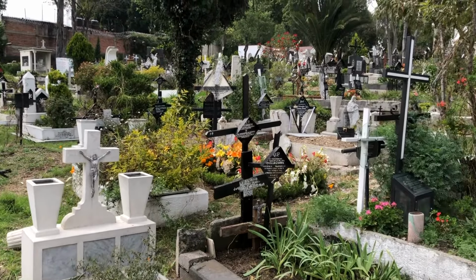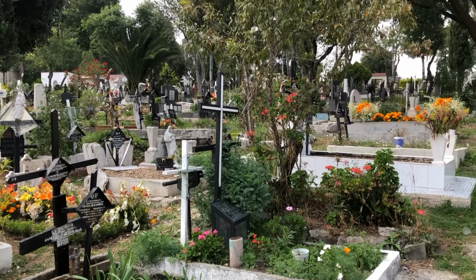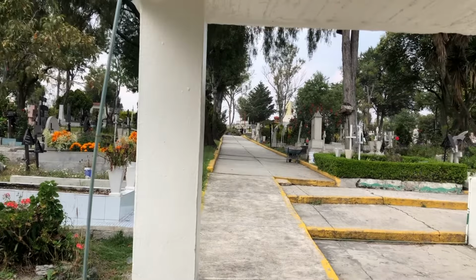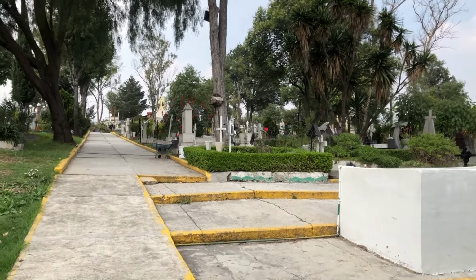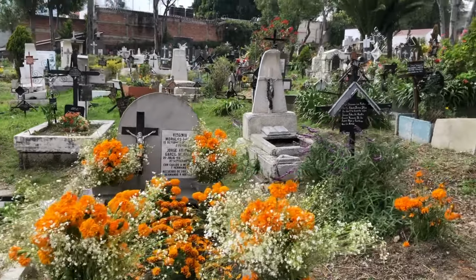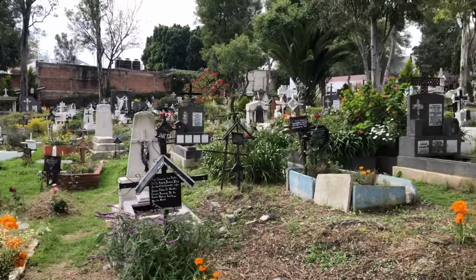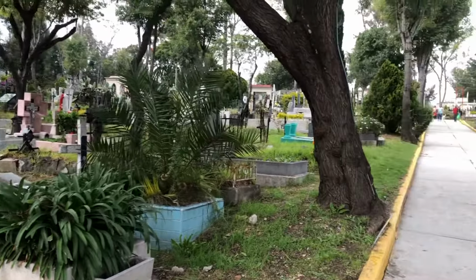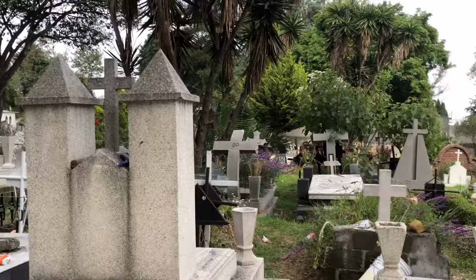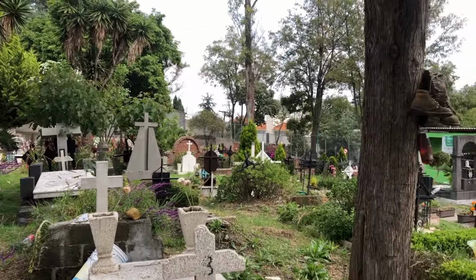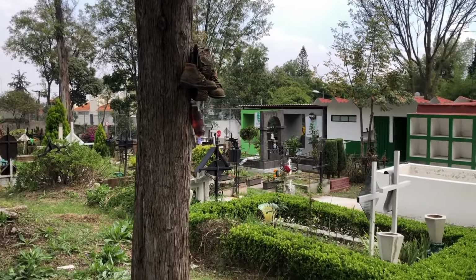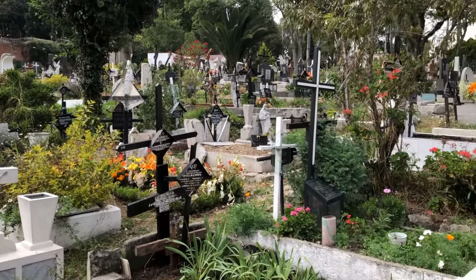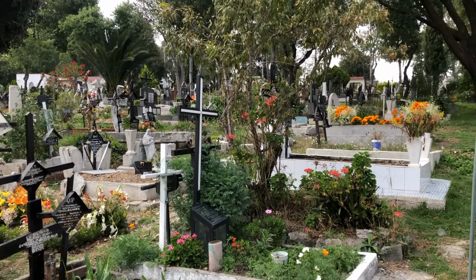This is the local cemetery. This is the UK pronunciation, cemetery, or cemetery. That's the US pronunciation, on the 22nd of October. Another word for cemetery is graveyard, but the Americans use this word a lot more than the English. On this day, the 22nd of October, some people had already visited and left the typical marigolds called cempasúchil as grave offerings. But generally speaking, it is a quiet place, and on that day I saw no visitors.